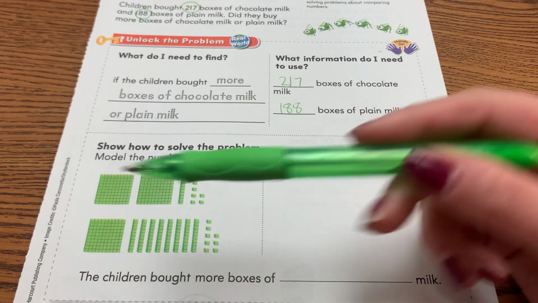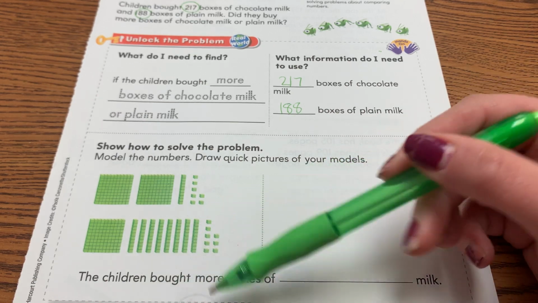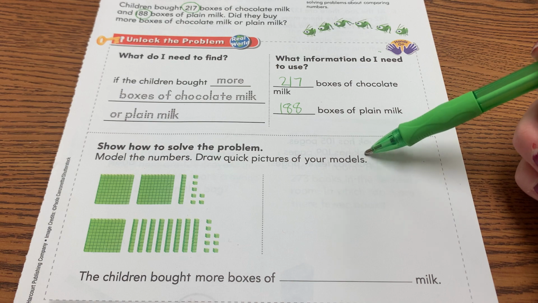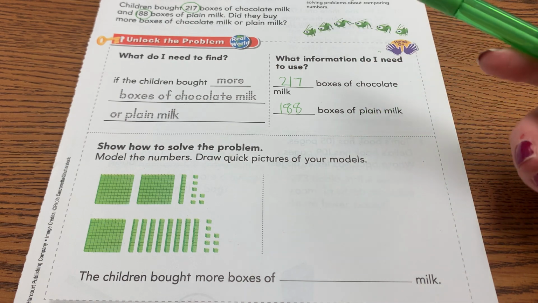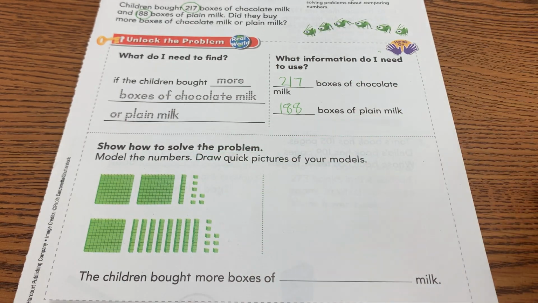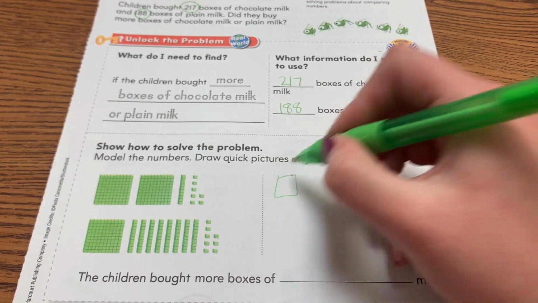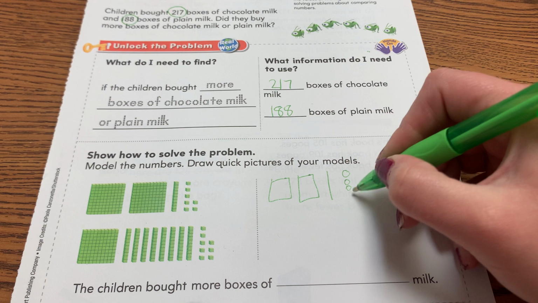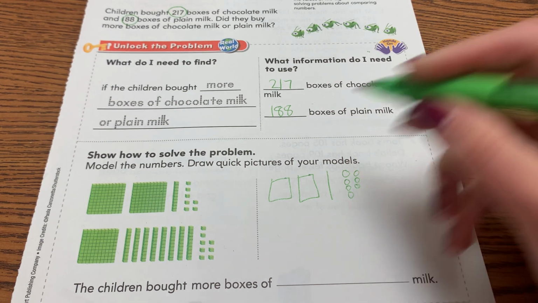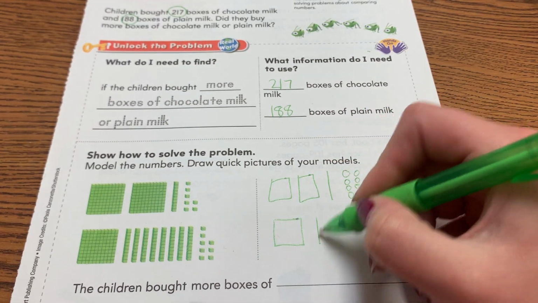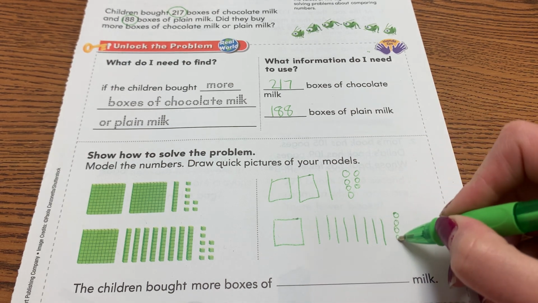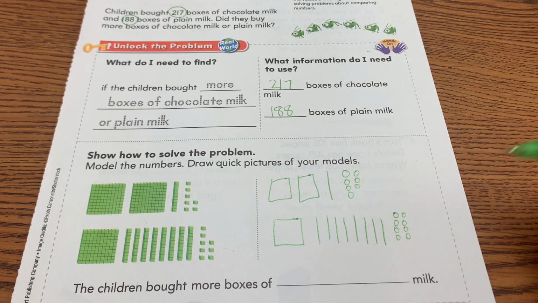Then we have 1 hundred, 8 tens, and 8 ones. It says to draw quick pictures of your models. That confused me because they've already done that. So, I guess you could do that again and say 217. And then 100, 110, 120, 130, 140, 150, 160, 170, 180, 181, 182, 183, 184, 185, 186, 187, 188.